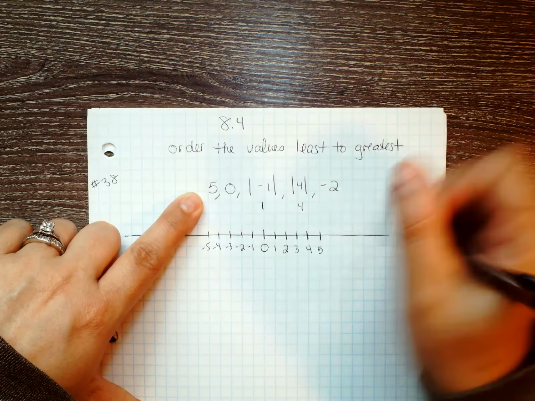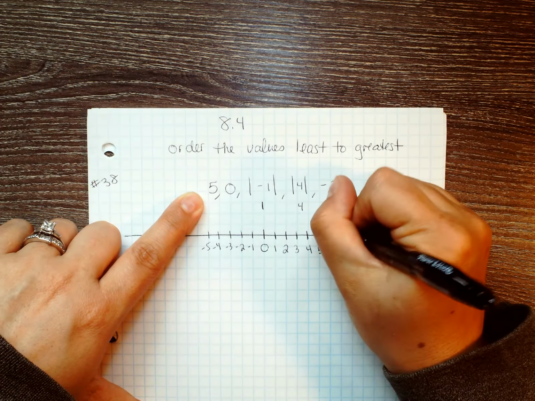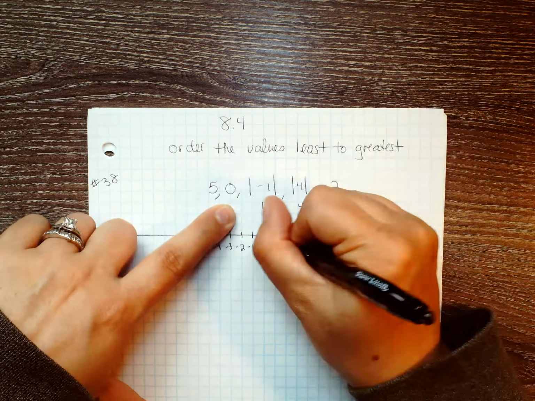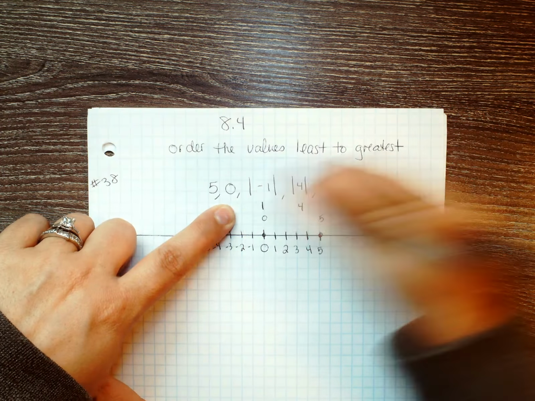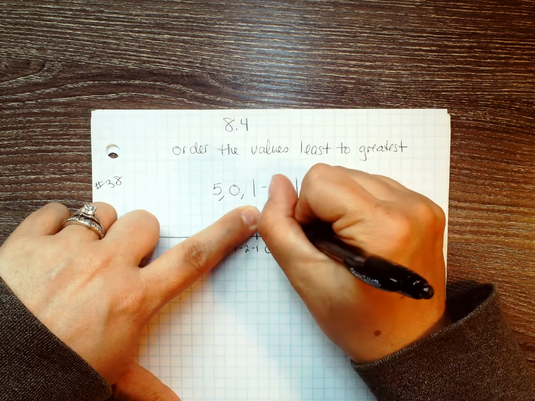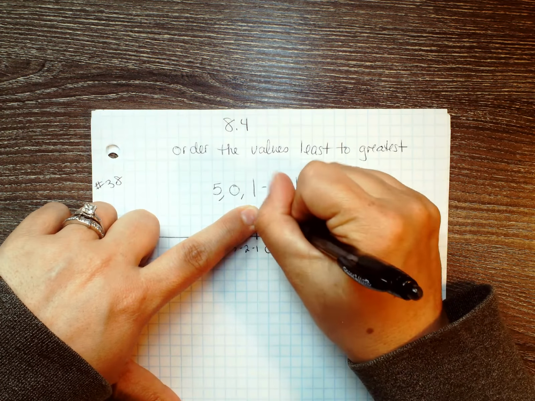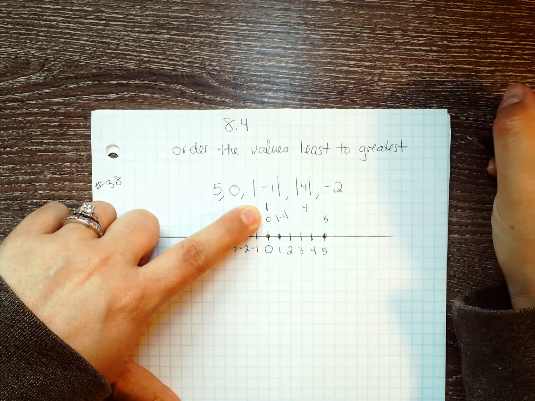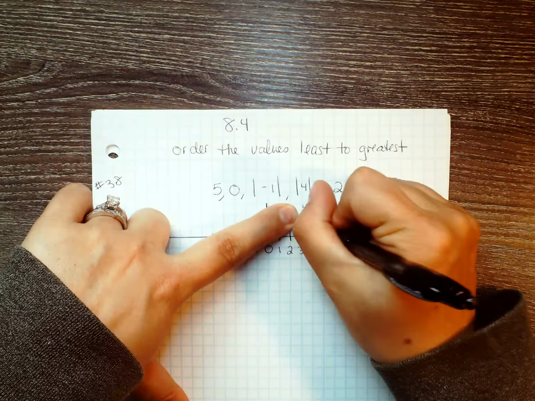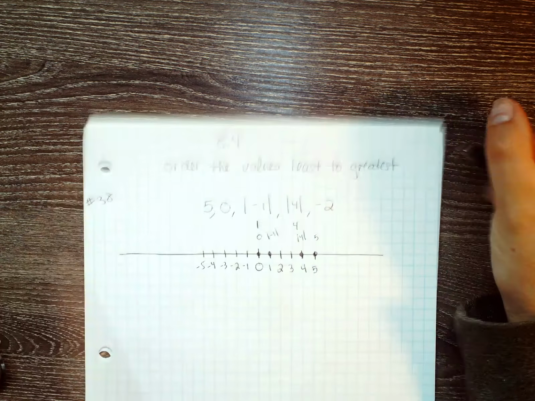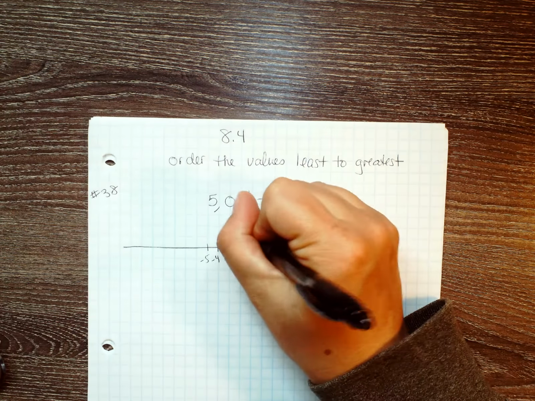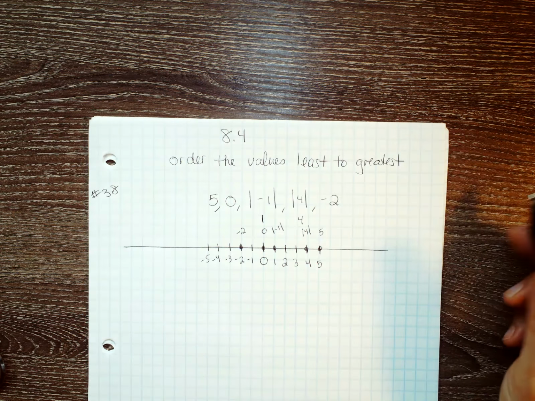So this is +5. So there is my 5. All right, then we're going to have 0. We're going to plot my 0. This is really 1. So we're going to put it at 1, but we're going to write absolute value of -1. And then we have 4, but we're not going to write just 4. You're going to write absolute value of 4. And then you have -2. And there's my -2.